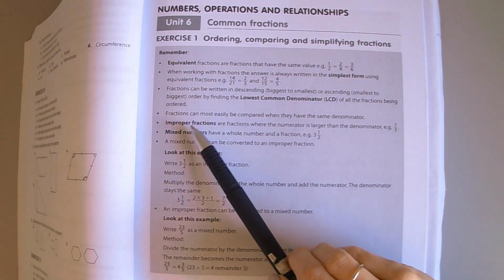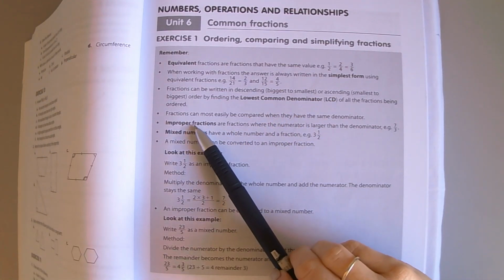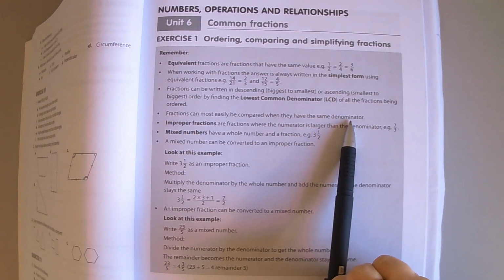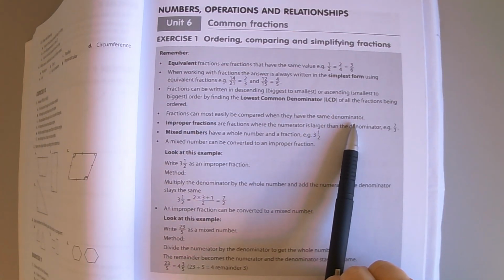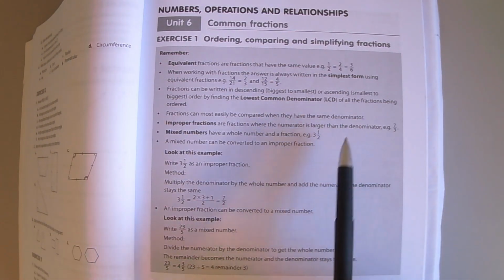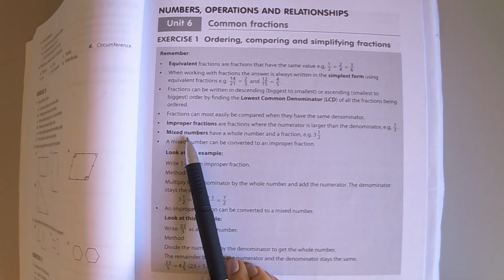Okay, and then this actually makes it easier to compare. And you'll see what it says here. Fractions can most easily be compared when they have the same denominator. Okay, it makes it very difficult to compare fractions if the denominators are very different from each other. Okay, then we've got something called an improper fraction and a mixed number.